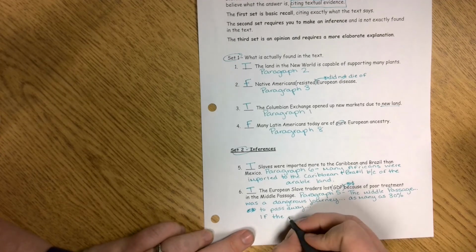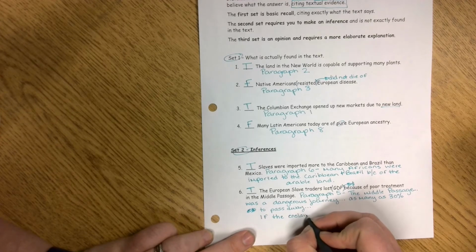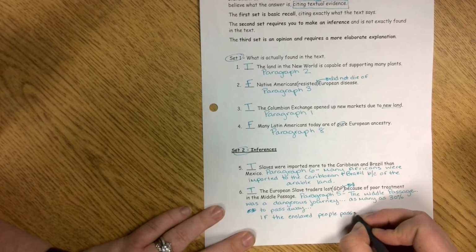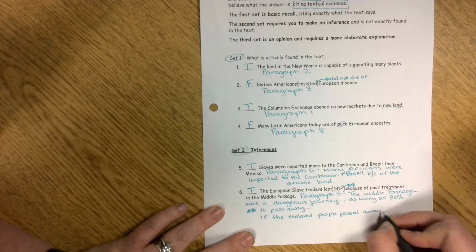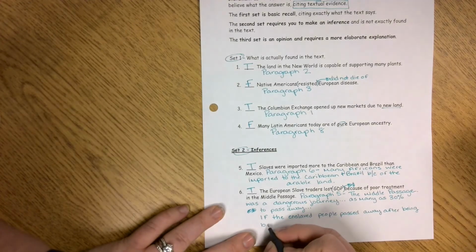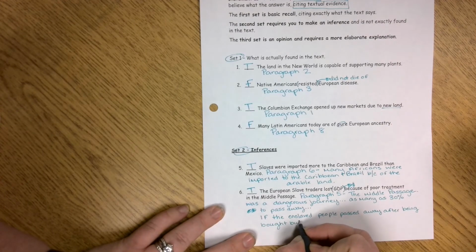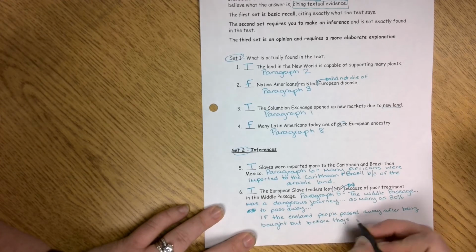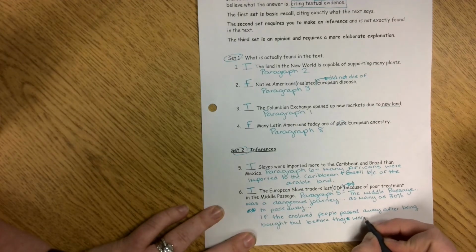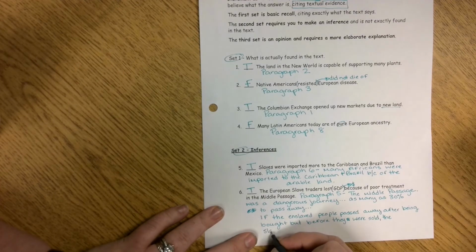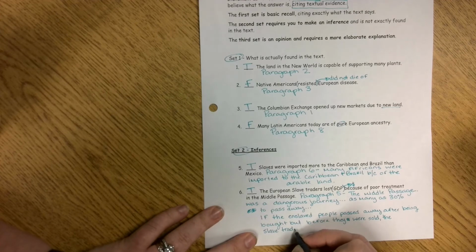And here's my reasoning. If the enslaved people passed away after being bought, but before they were sold, the slave traders lost money.